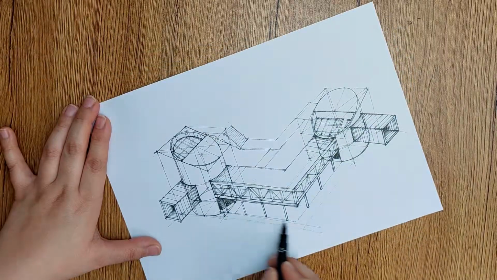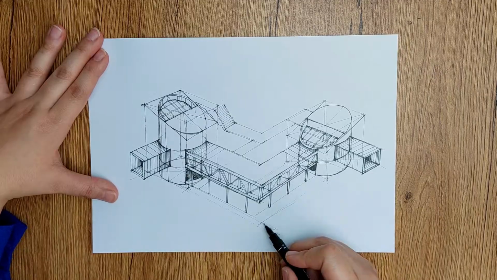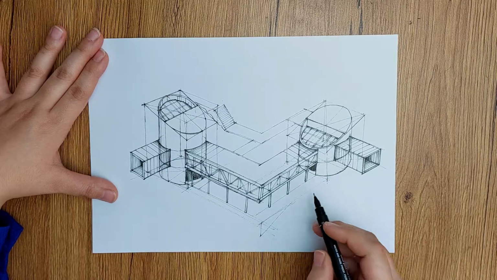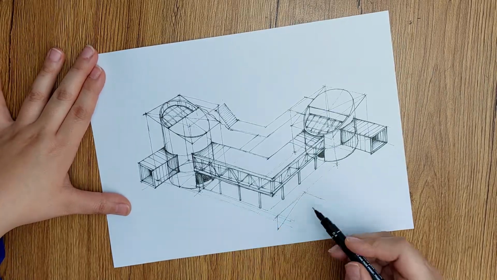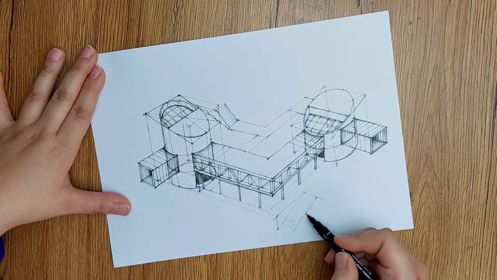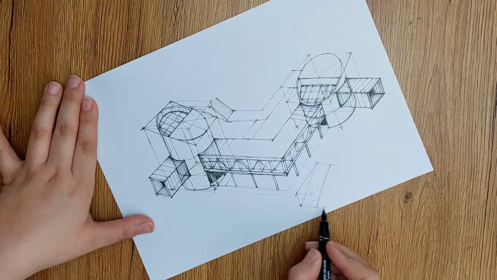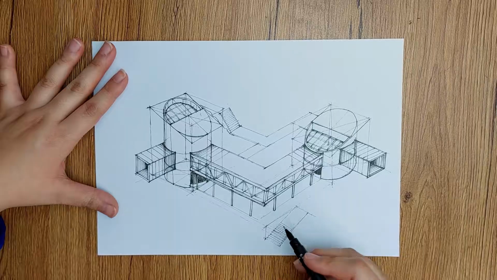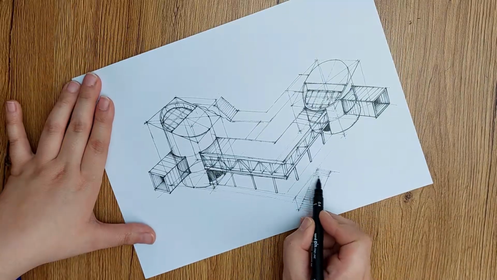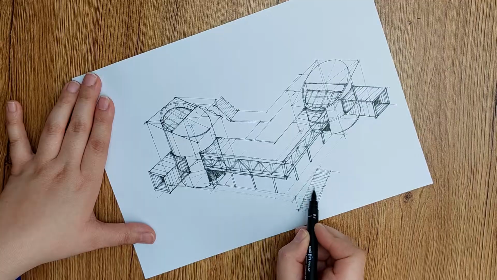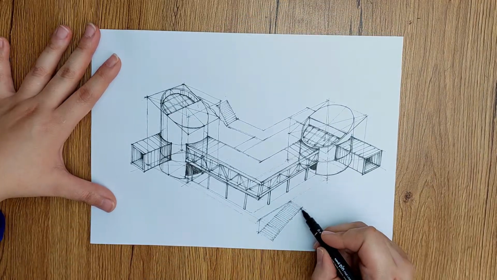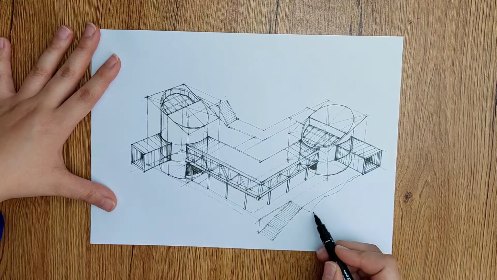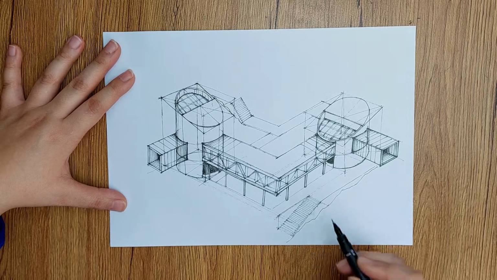Okay, a path maybe here, and also some stairs. The topography of the land.